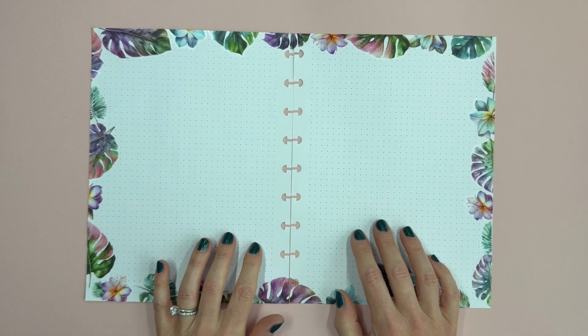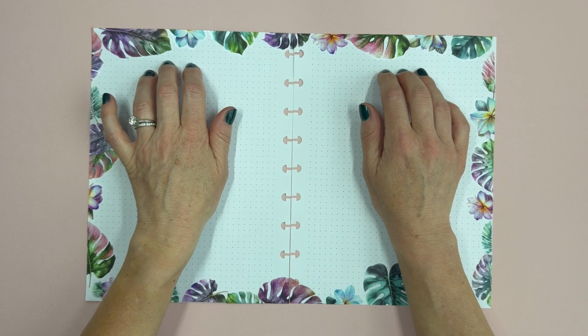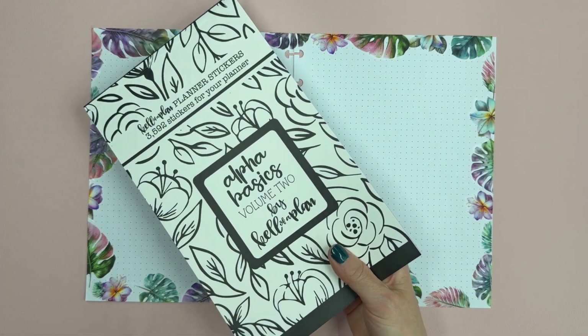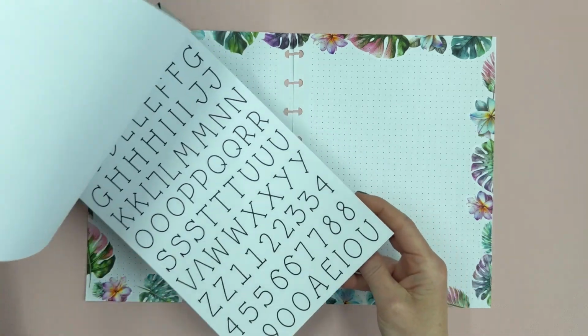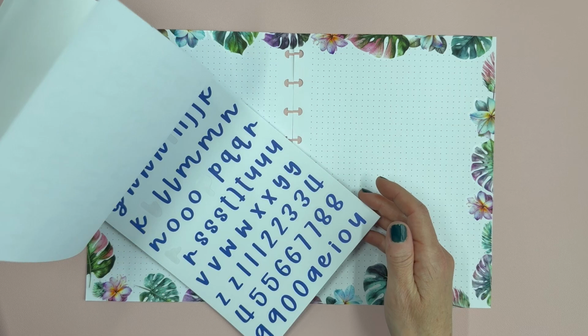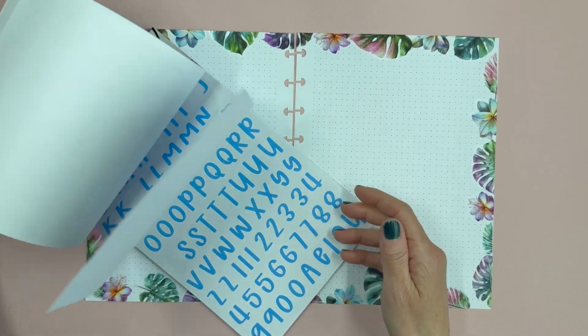I think that border turned out really pretty, and now we're going to title it. So I want notes on this side and swag on this side. And I think I'm going to use Alpha Basics Volume 2. This is the book that I used in the first video. And I want to go with a black font, and we're going to use the same font on both sides.